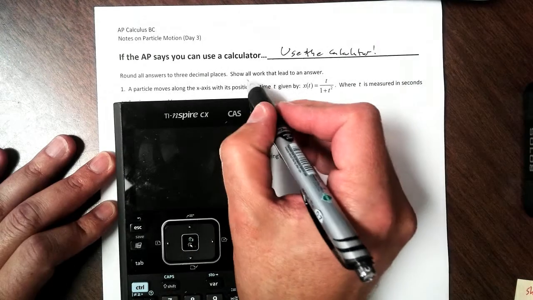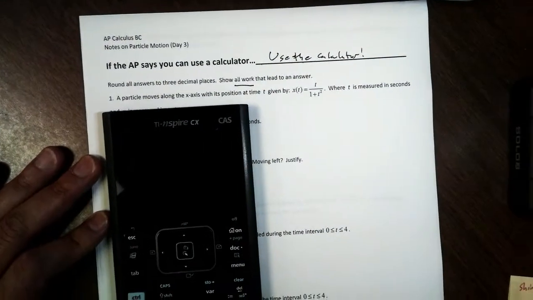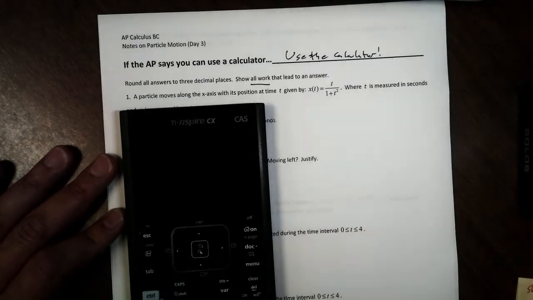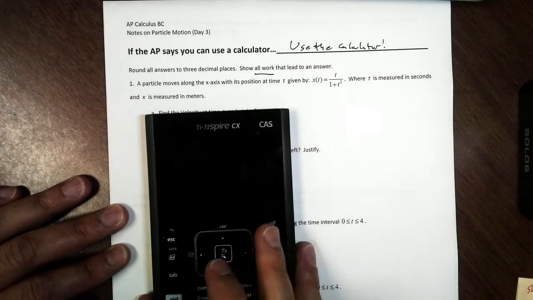Now, we're still going to have to show all of our work, so we're still going to have to use calculus and show all the work that leads to our answer. And we typically want to round to 3 decimal places. So let's take a look.